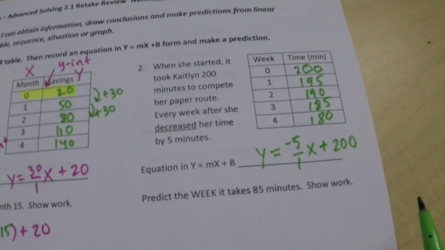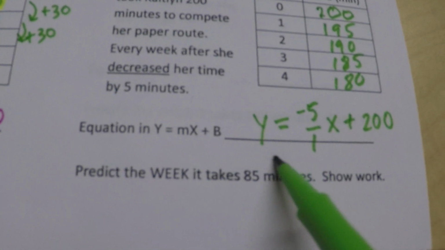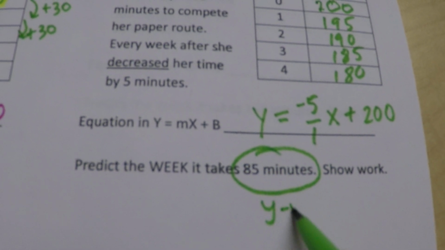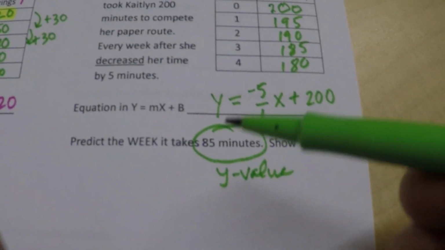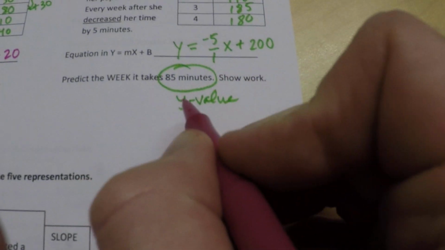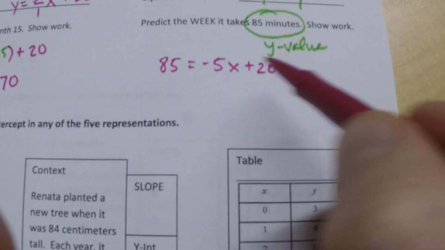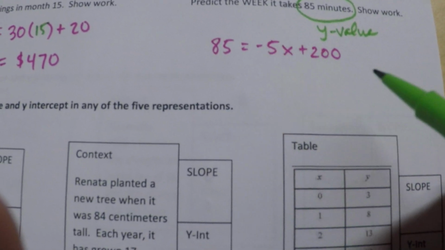Okay. We can now use this equation to answer questions, but here's what's different. 85 minutes is a y value. So we need to put y values in for y. So this 85 goes in here. So 85 equals negative 5x plus 200. So now we have to solve for x. So we have to make this plus 200 go away and then the multiplication go away.